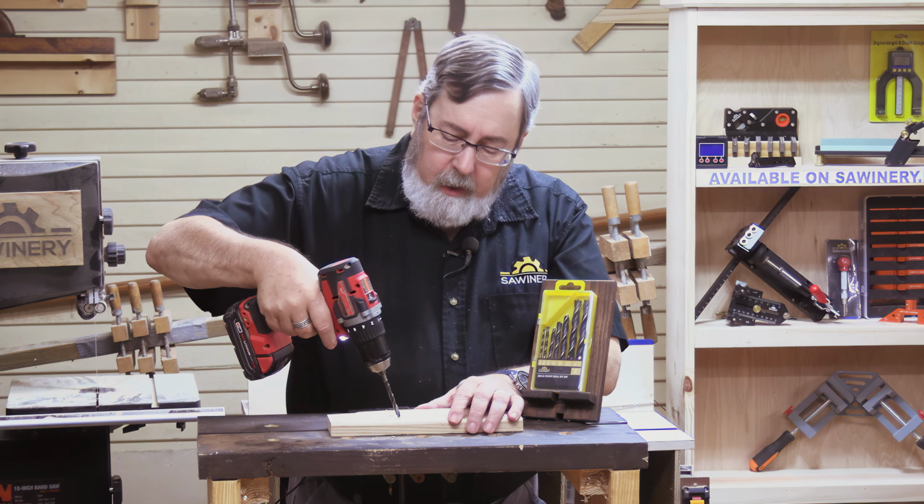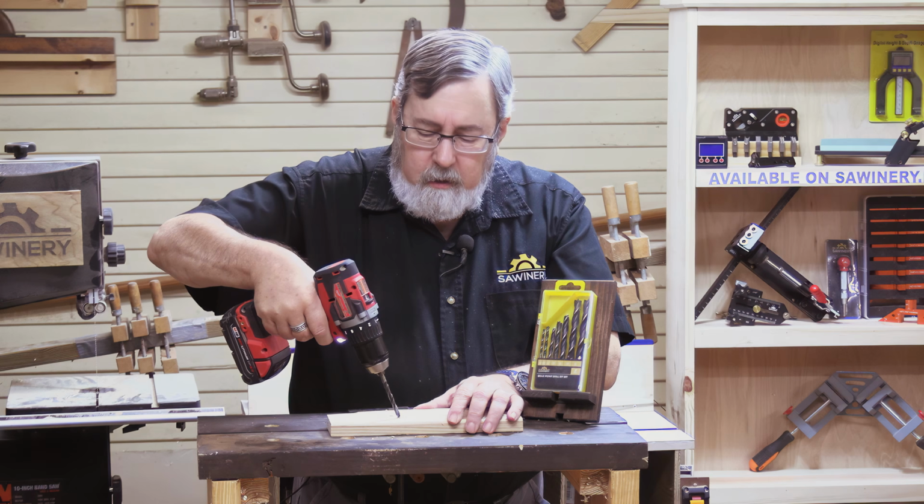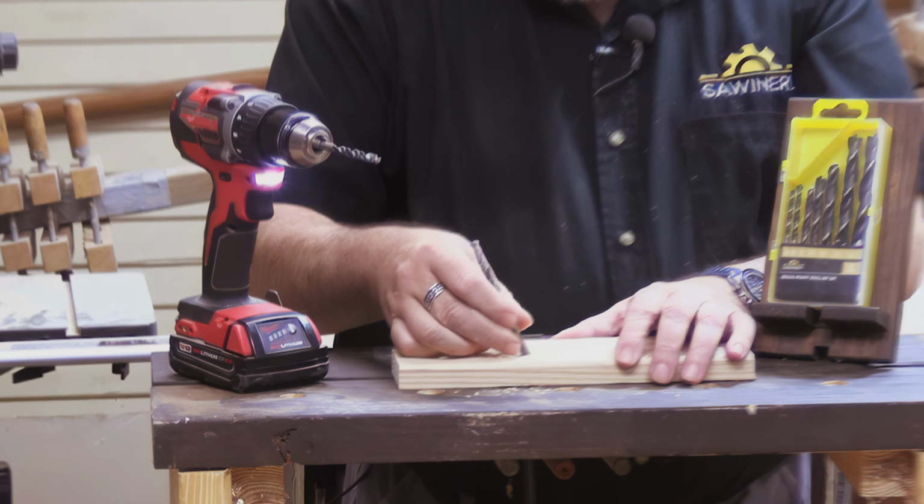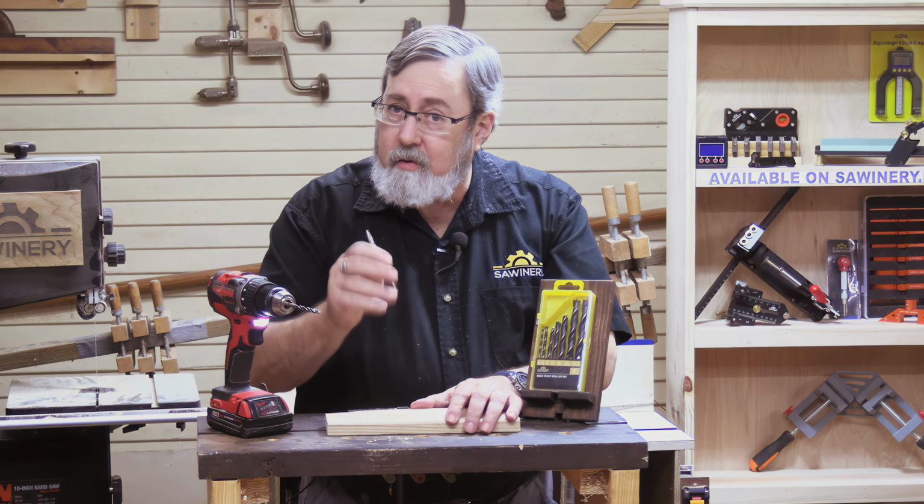That's so effective that it works just as well at an angle. We can put that in at, say, about a 30-degree angle and drill our hole, and it'll come out just like that. You can't do that with a twist drill.